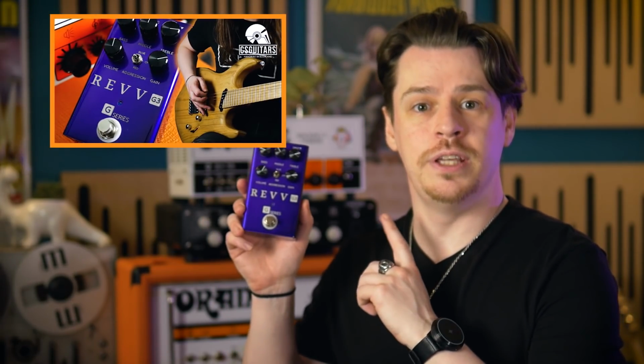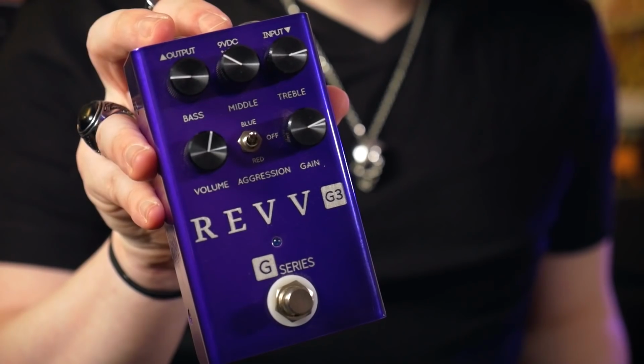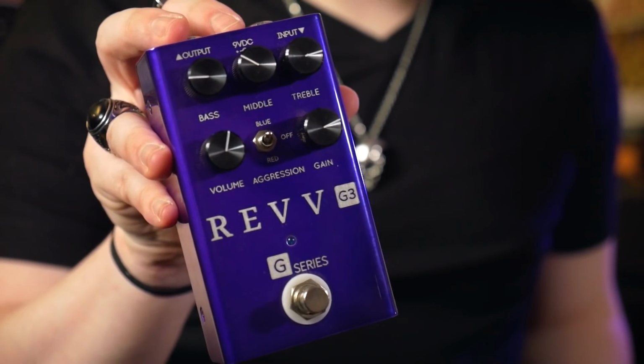Distortion pedals commonly utilise hard clipping arrangements where a pair of diodes are connected to ground after the op-amp stage, aggressively trimming the waveform and producing a lot of distortion. There are a lot of great distortion pedals out there, but for my money, some of the best are still the Revv pedals. The G3 here is replicating the purple channel on their generator amplifier.